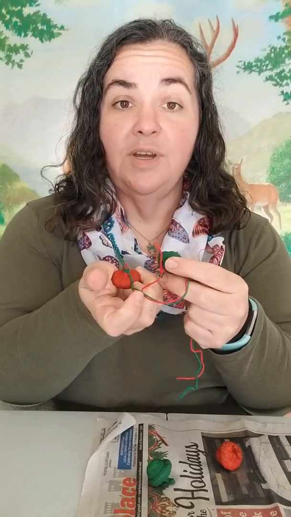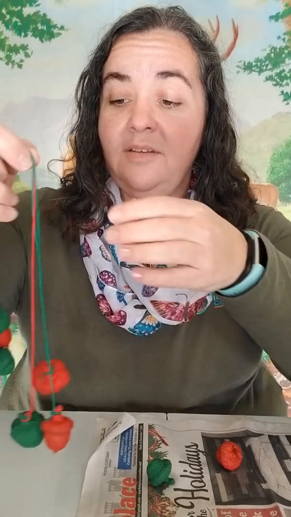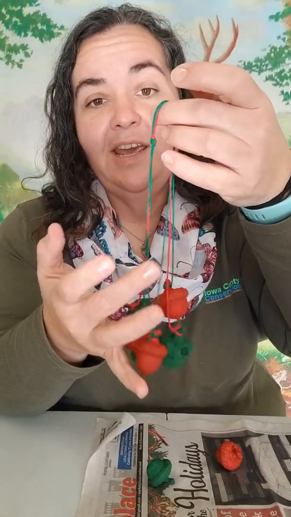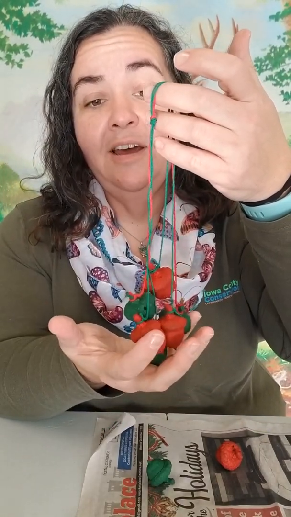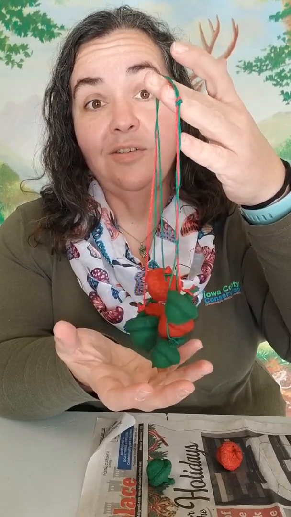Then trim those strings when you're finished tying. And then you'll be done with something like this that you can hang on your Christmas tree or hang in a certain area where you're decorating for the holidays. So, that is our simple acorn craft here.